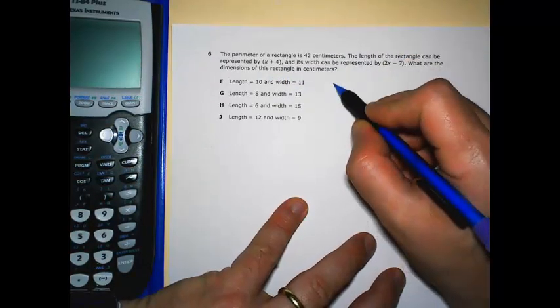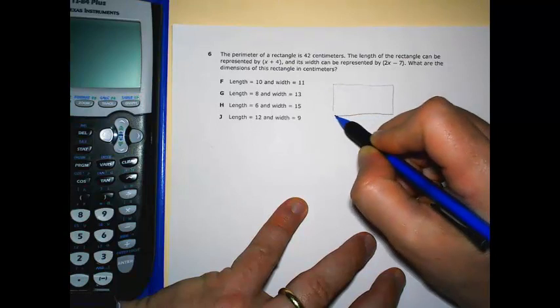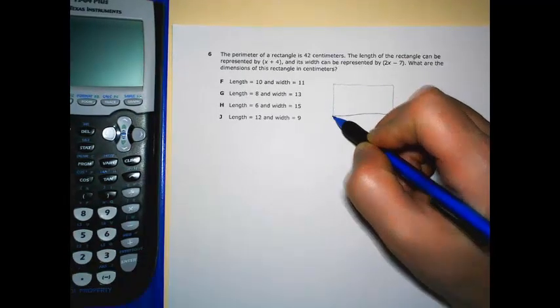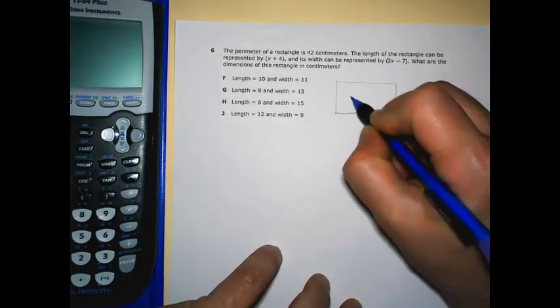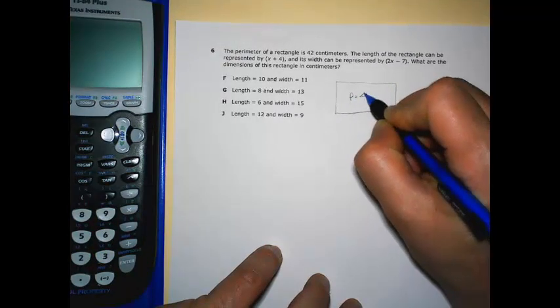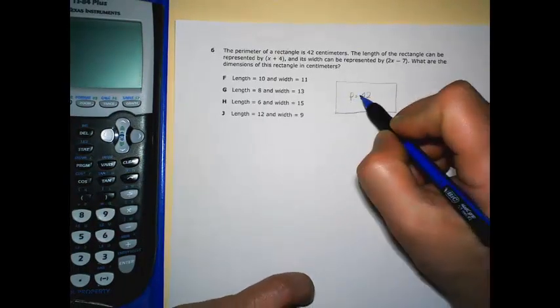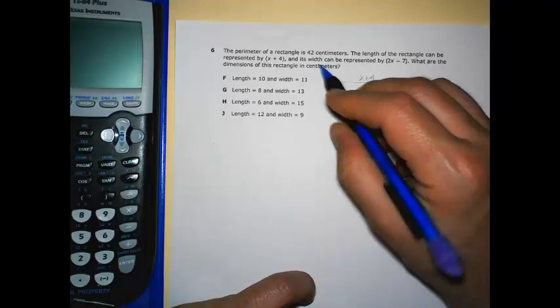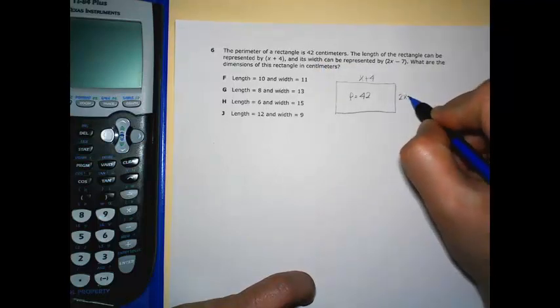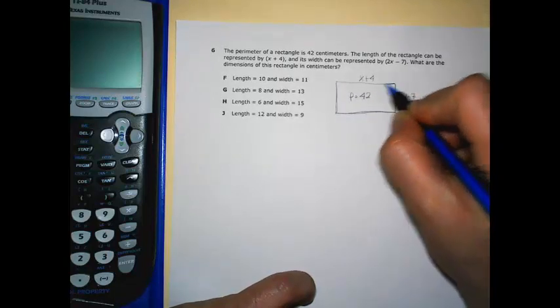So when I approach this problem, I like to draw a picture. First thing I remember is it's talking about a rectangle, and it's talking about the perimeter. The perimeter is given to be 42 centimeters. It's also saying the length of the rectangle can be represented by x plus 4, and the width can be represented by 2x minus 7. That's basically the information the problem is giving us.